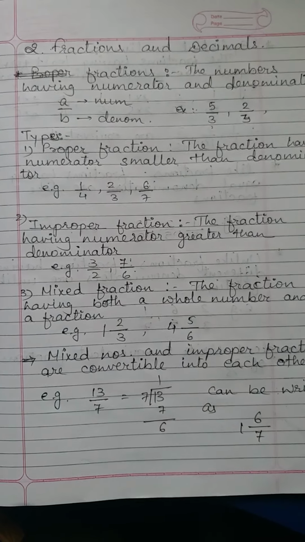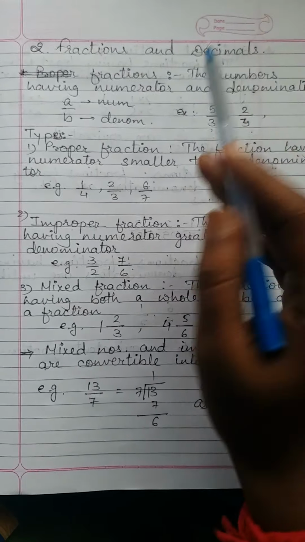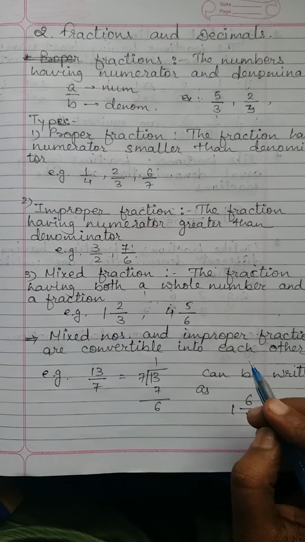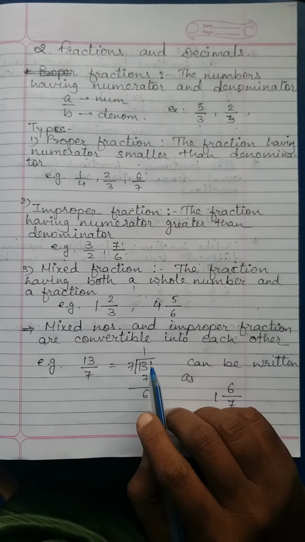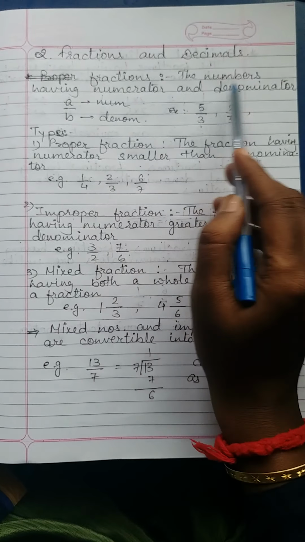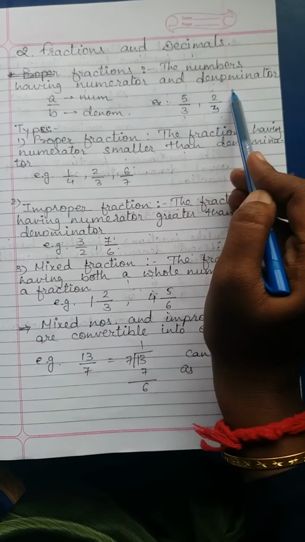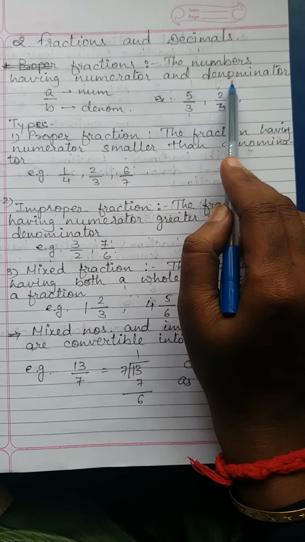Standard 7th Maths. Chapter 2nd. Fractions and Decimals. First of all, according to your 6th standard knowledge, we have to revise. What are called fractions? Fractions are the numbers having numerator and denominator. So another question, what are numerator and denominators?